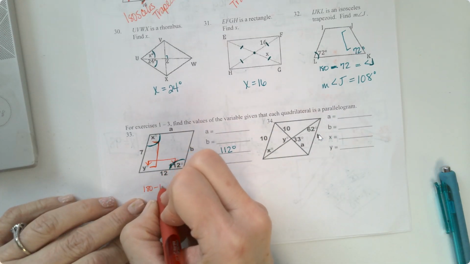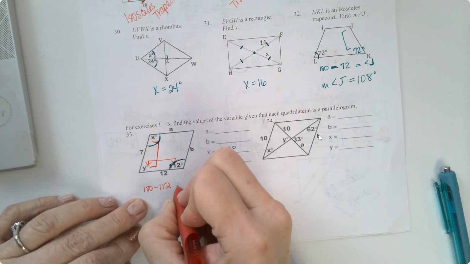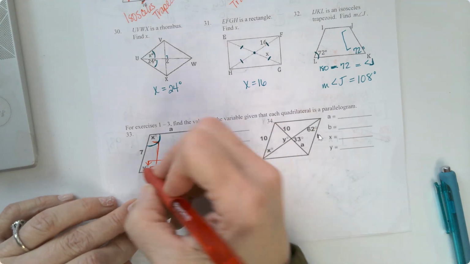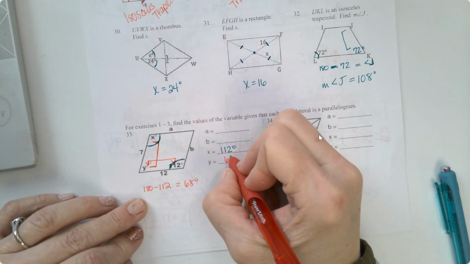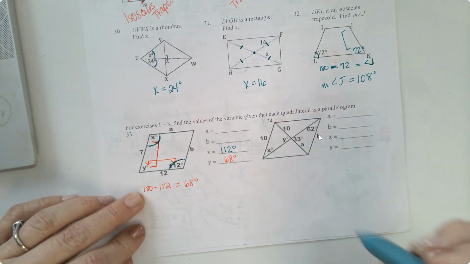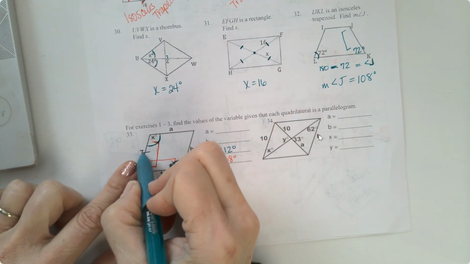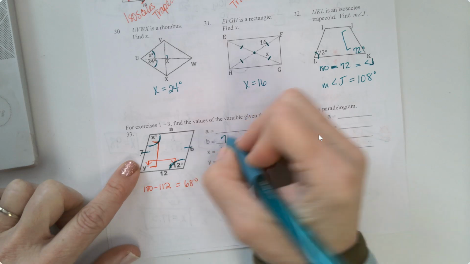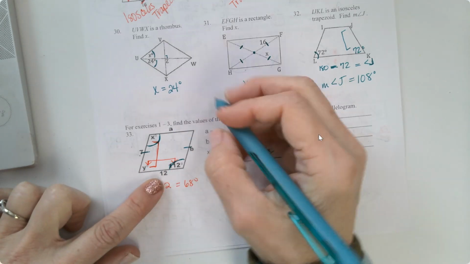So 180 minus the 112, that would be 68 degrees, so that's what y is. And then if this is 7, then b is 7. If this is 12, a is 12.